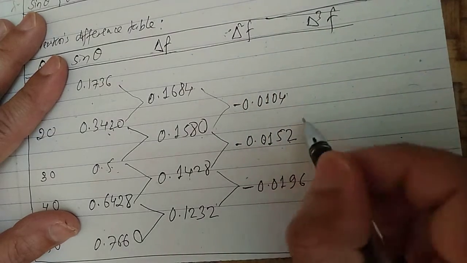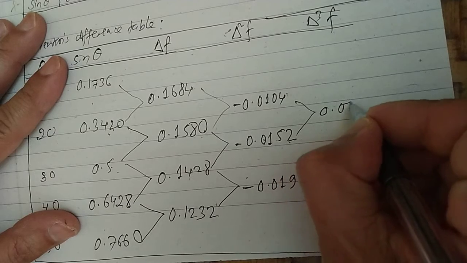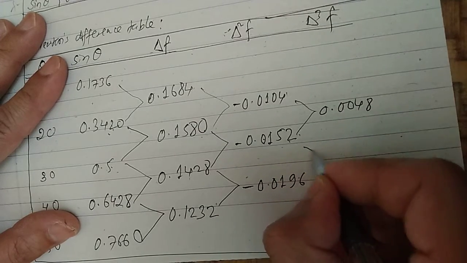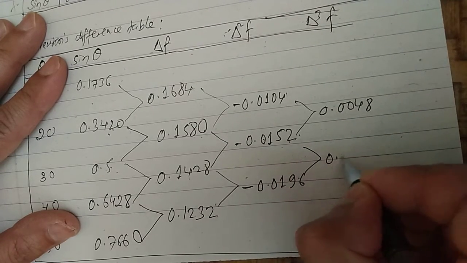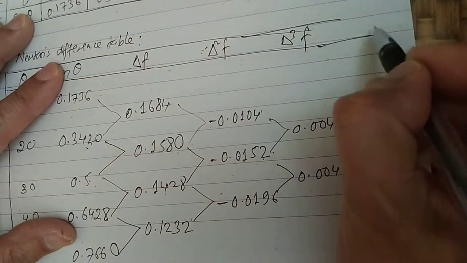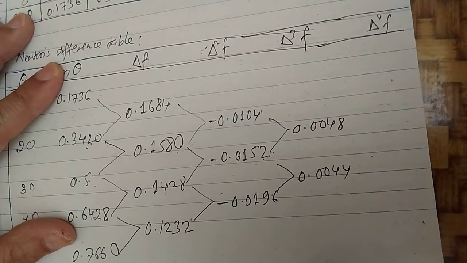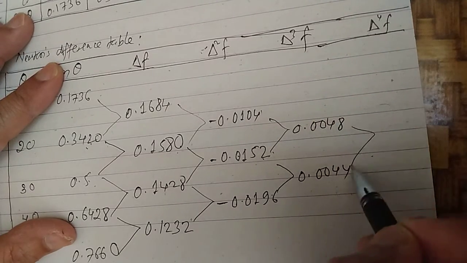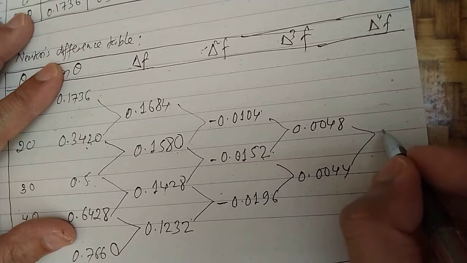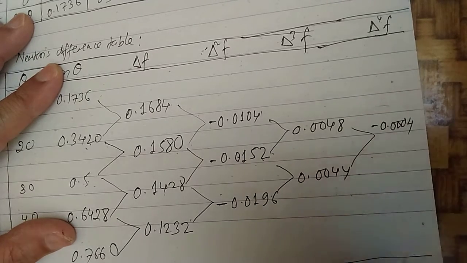Then the third difference, this minus this: 0.0048, then 0.0044. And the last one, delta power 4 f, the fourth difference, this minus this, will be minus 0.0004.